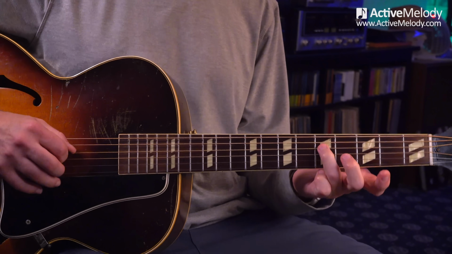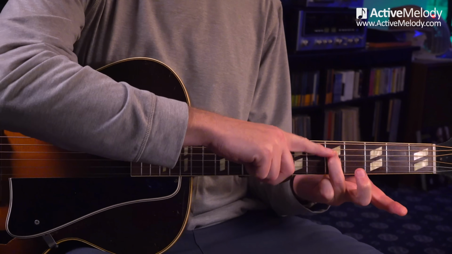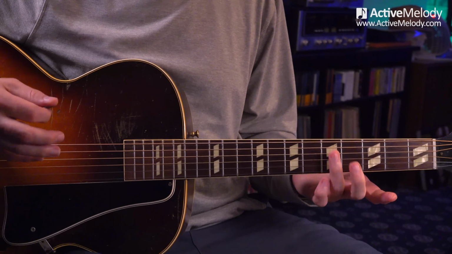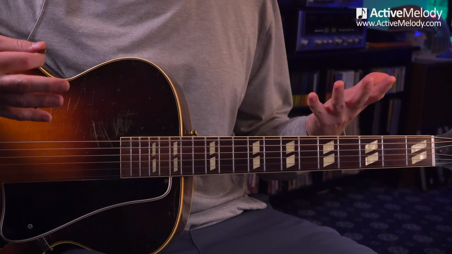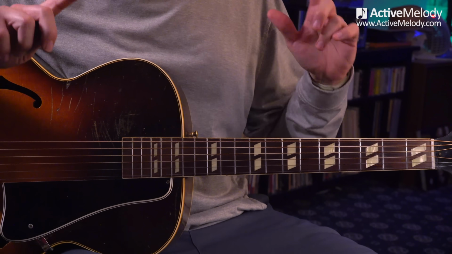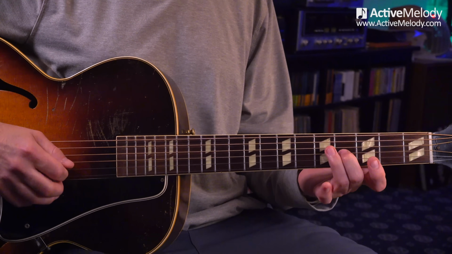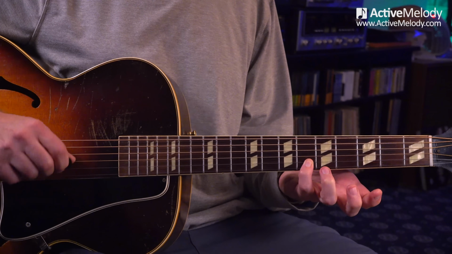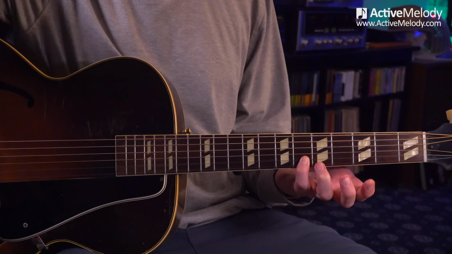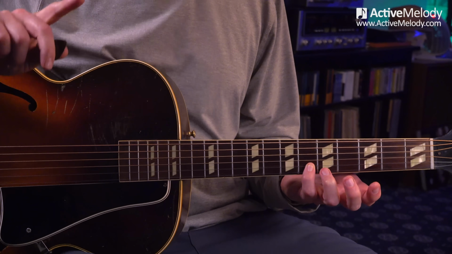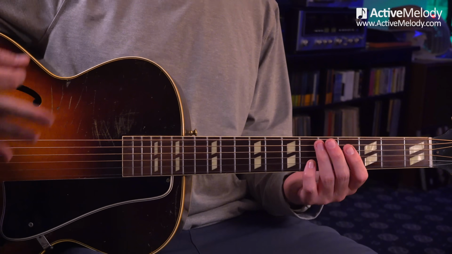So our starting point is going to be that G note. And right now we're just playing the 1, 3, and the 5 of the chord. It's very, very boring. Let's add some notes to make it sound more interesting. So we have our 1, 3, 5. Let's come up here to the 6th fret 2nd string and add that note. So that's our flat 7. That gives us our G7 arpeggio.